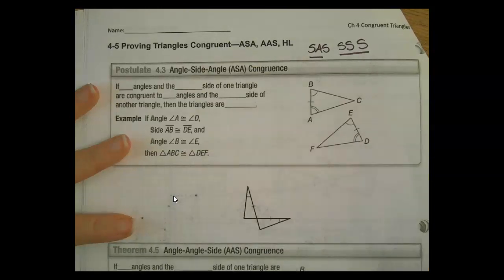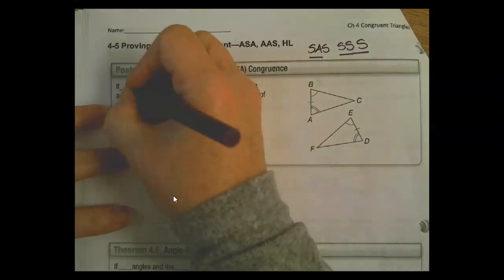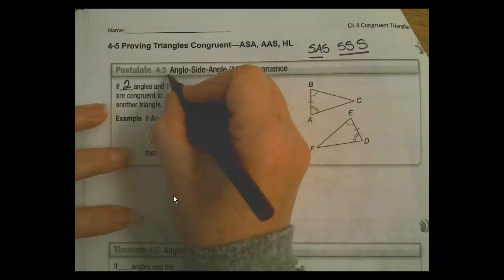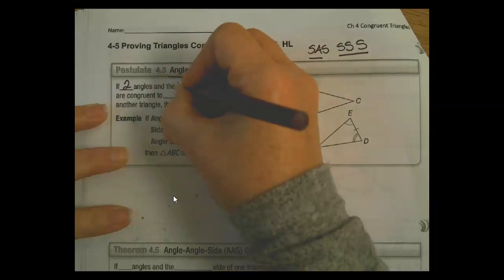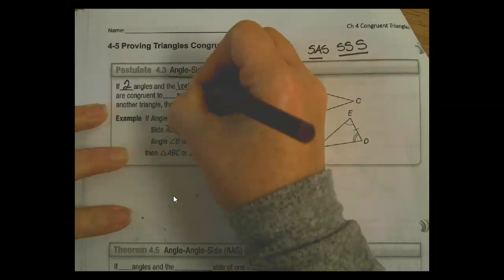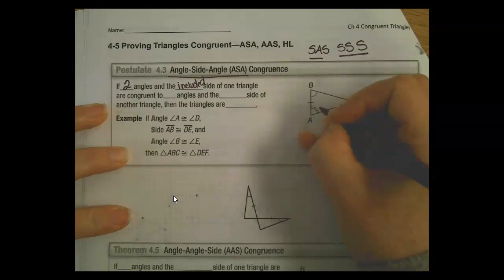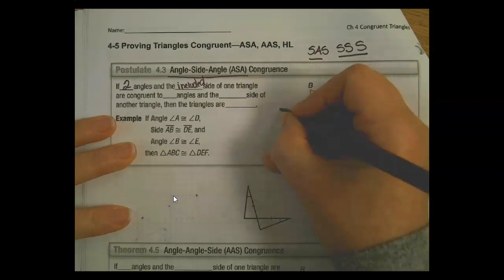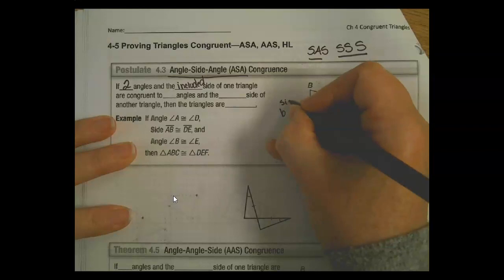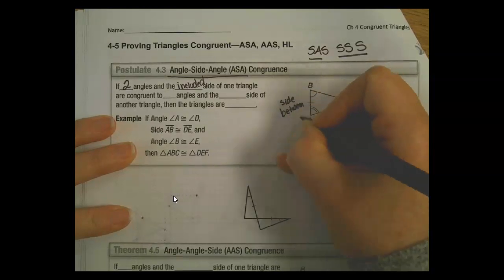Okay, so if two angles, and this is the angle side angle, if two angles and the included side, this time not the included angle, but included side. If you can see this, this is angle, side, angle, and the side is included because it's between. So side between my two angles.